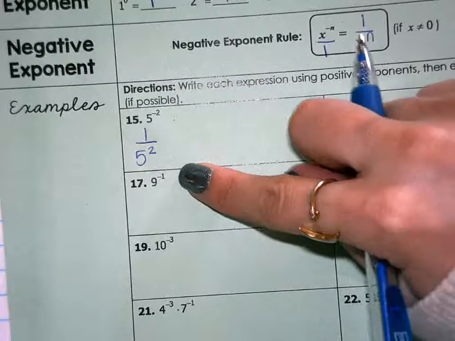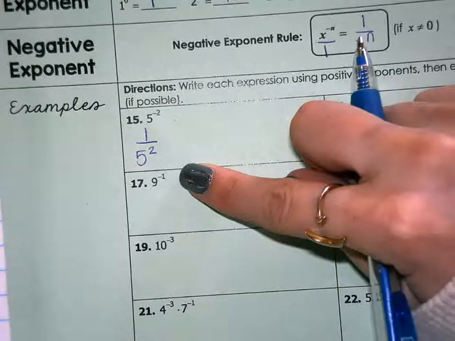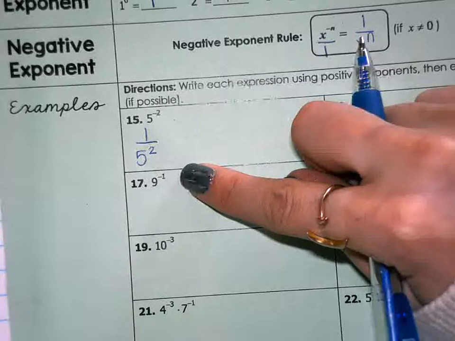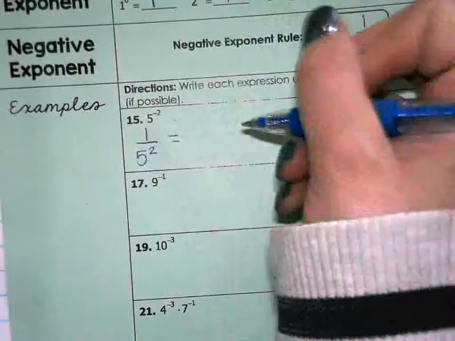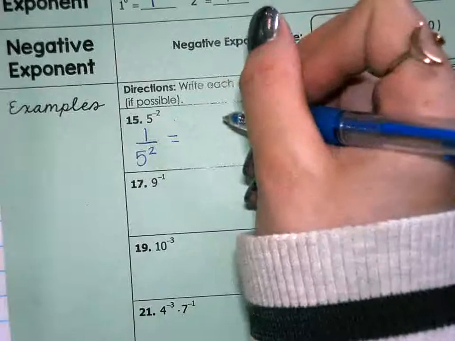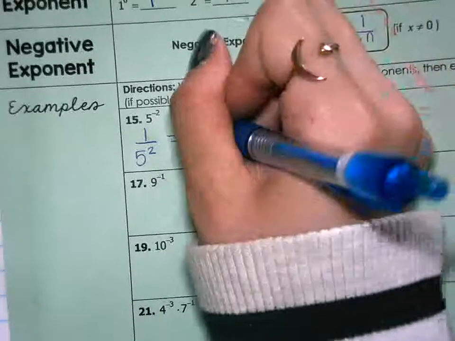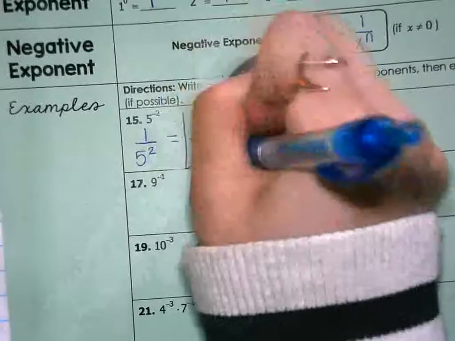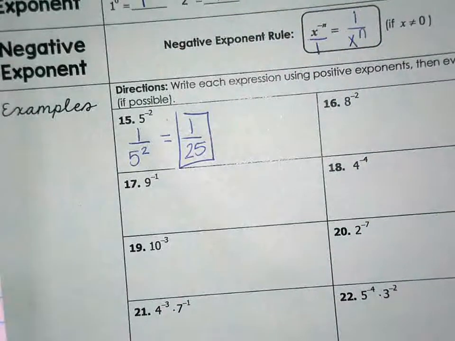Because do I know what 5 to the second power is? What is 5 to the second power? 25. Which means my answer is not going to be 25, it's going to be 1 over 25. Because if 5 to the second is 25, 5 to the negative second is 1/25. Because all the negative is doing is making it turn into a fraction.